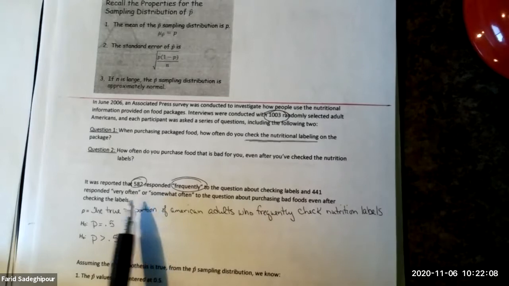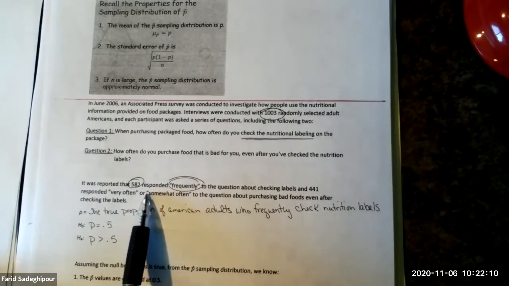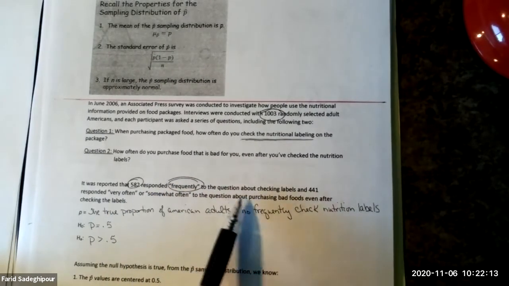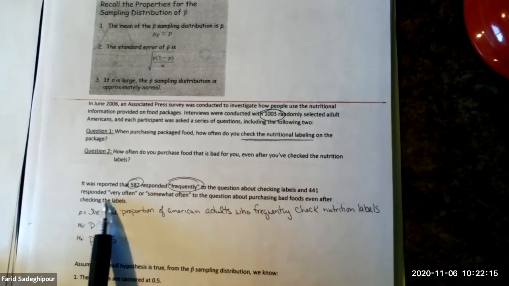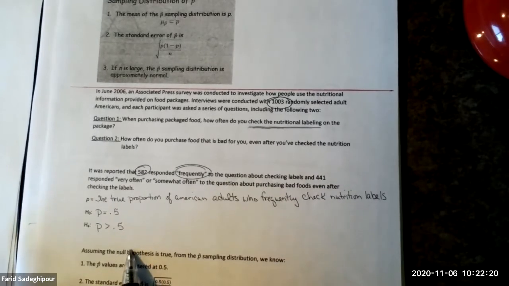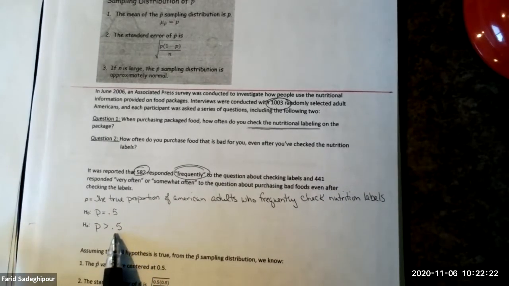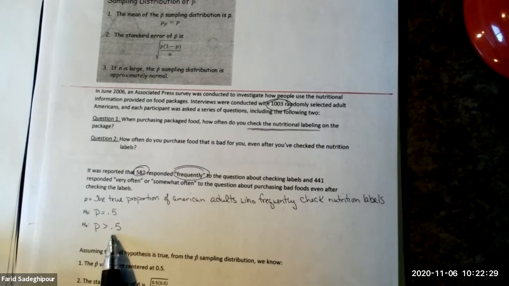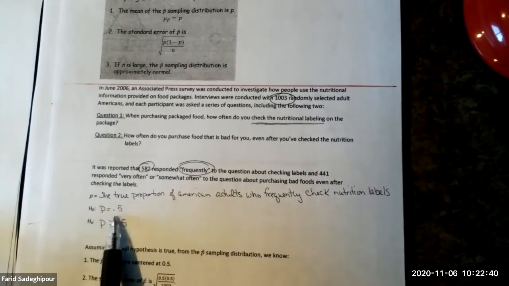Okay, so it was reported that 582 responded frequently to the question about checking labels, and 441 responded very often. So what is your H0 and H1? We claim that the proportion is greater than 50%. And we have to prove otherwise, which is equal.